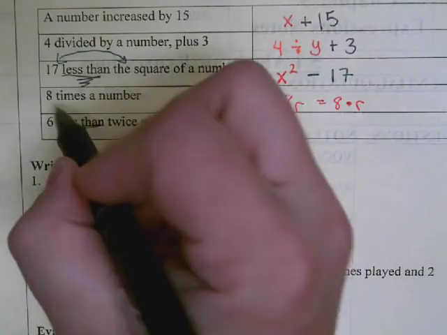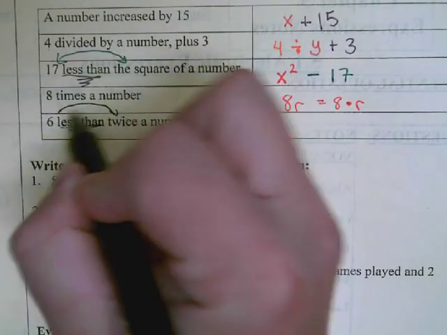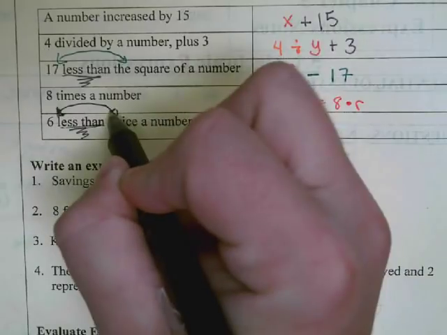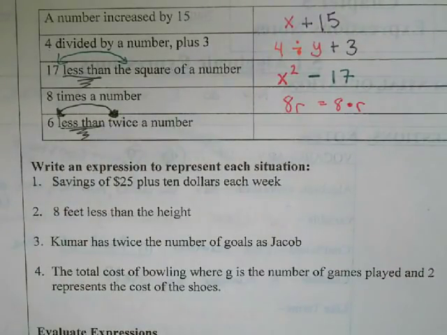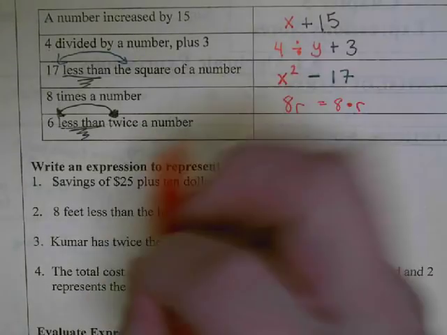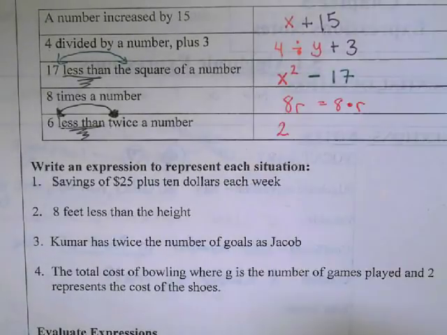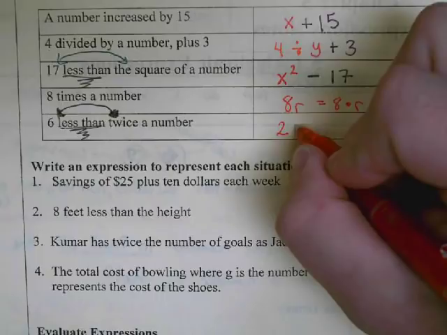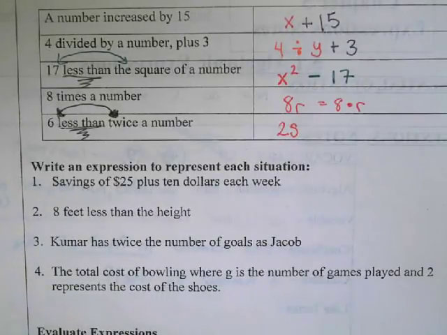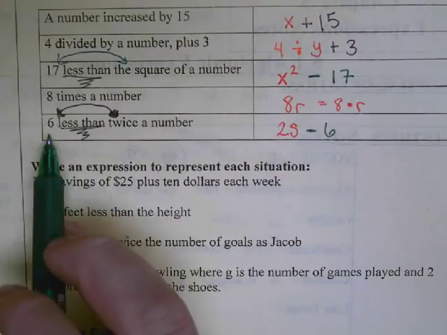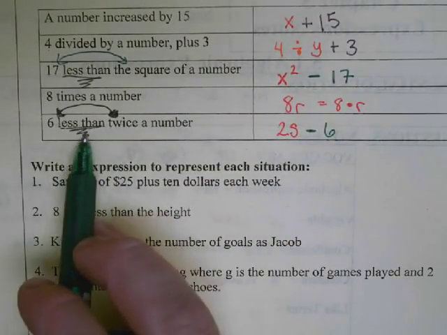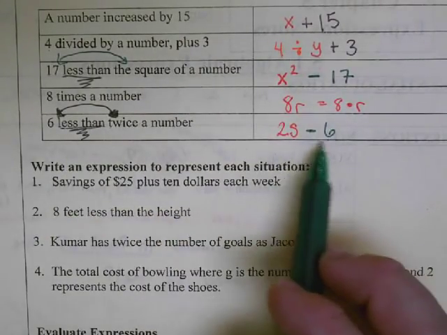So I'm going to switch this order right here. Switching places. So if twice a number is second, I will use my twice a number, twice being 2 times. So let's go to s, and then less than is our minus, and then 6. So even though 6 came first, because it's less than, I'm switching that order, and the minus 6 came second.